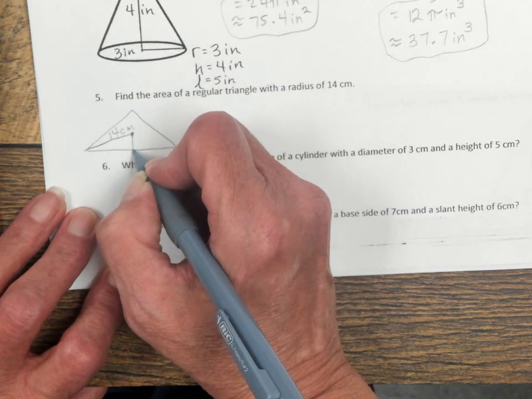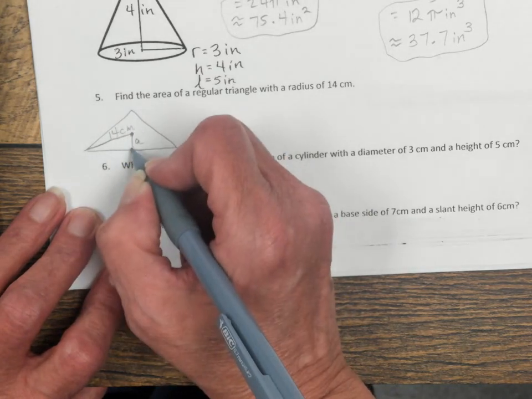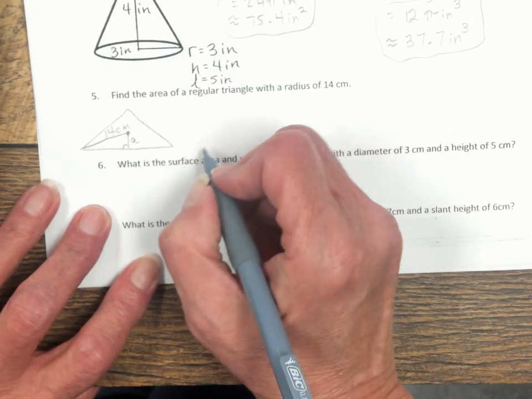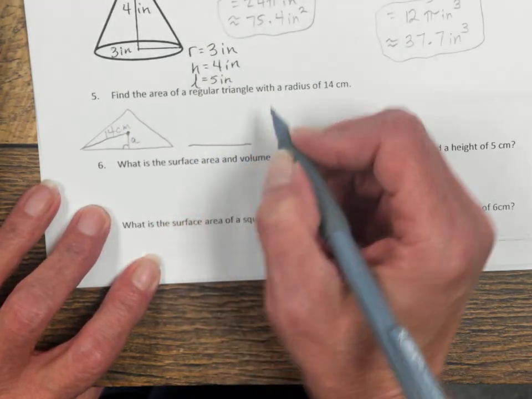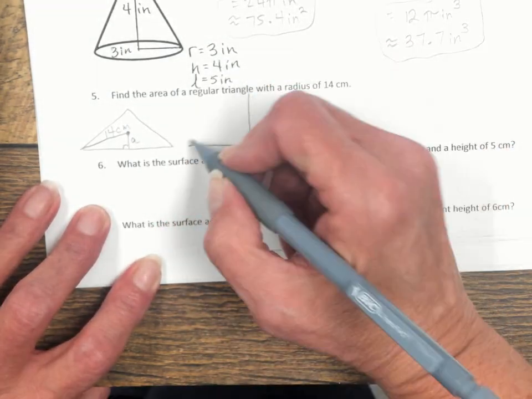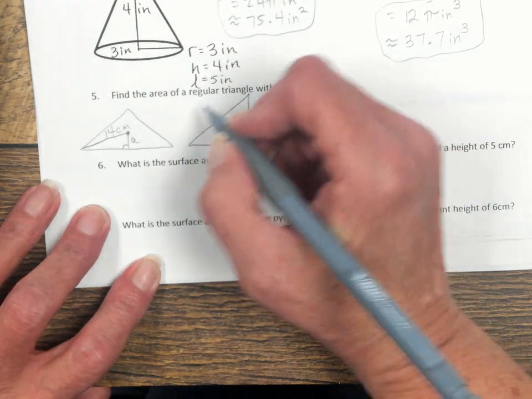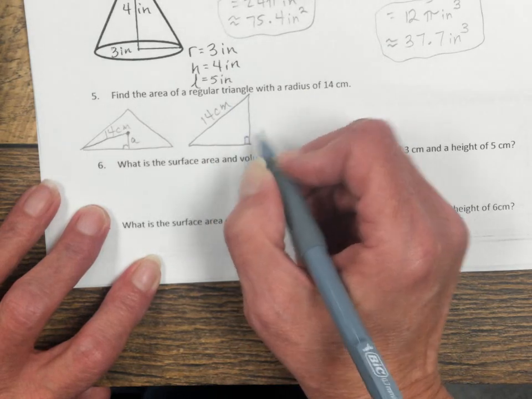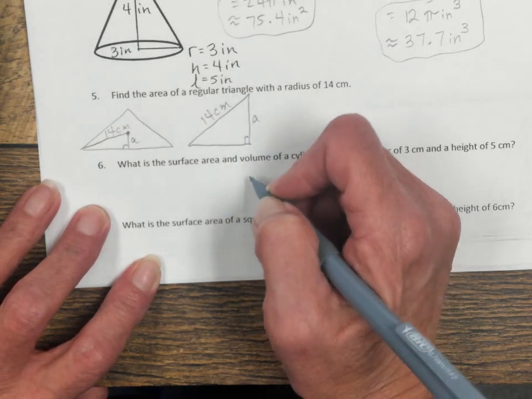Now I'm going to draw in my apothem because that's going to give me a right triangle, and we can do all kinds of things with a right triangle. So I'm going to pull that right triangle out, make it a little bigger. This is 14, here is my right angle, this is my apothem.